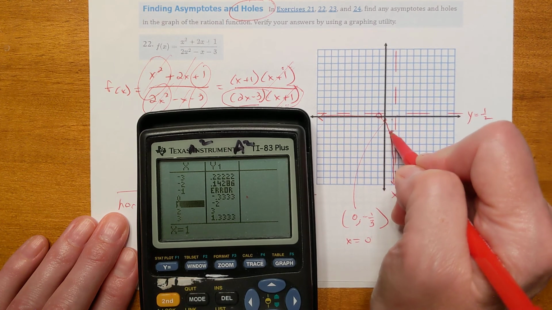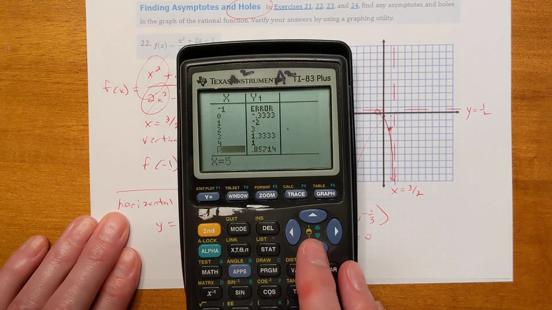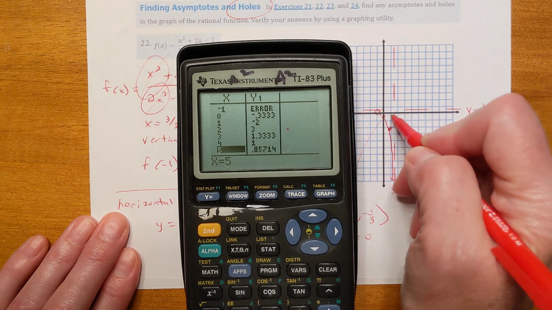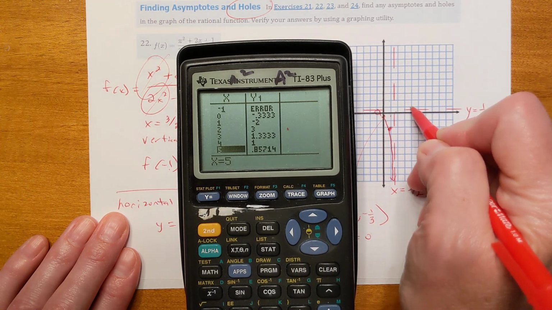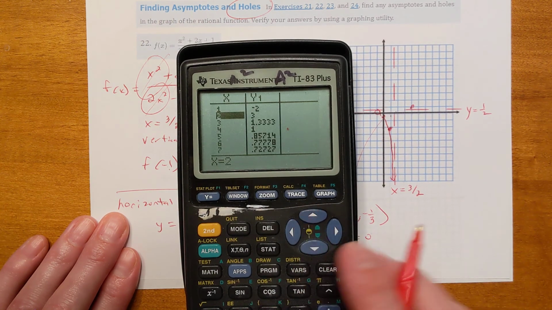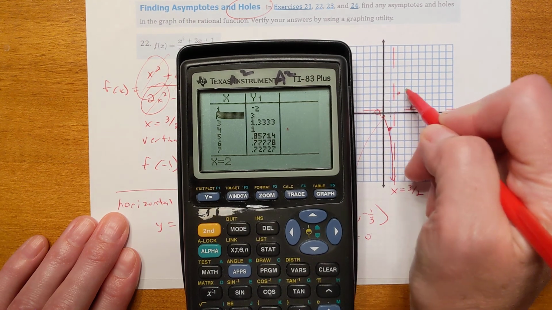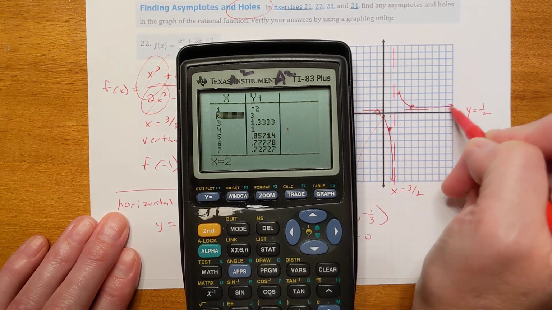1, -2. All right, let's go to the other side of it. At 4, we have 1. All right, it just gets small then. And at 2, we have 3. There we go. All right, that'll work.